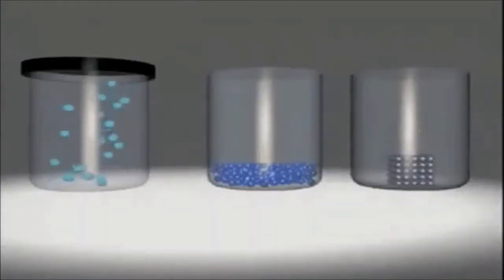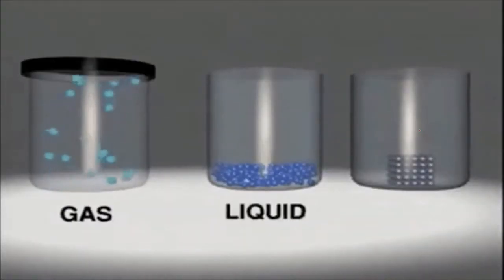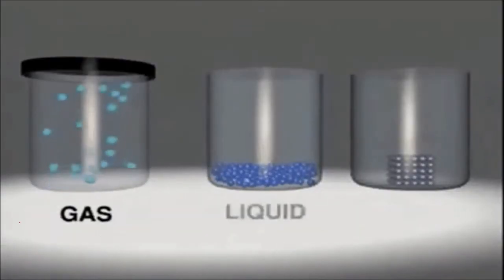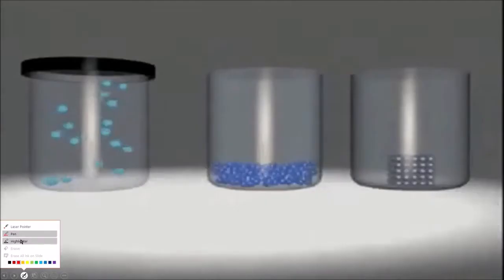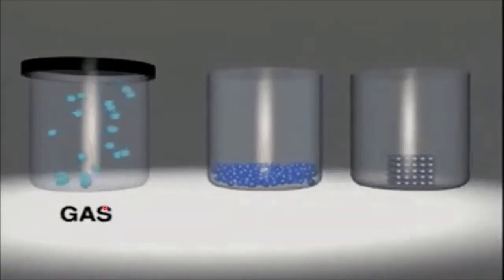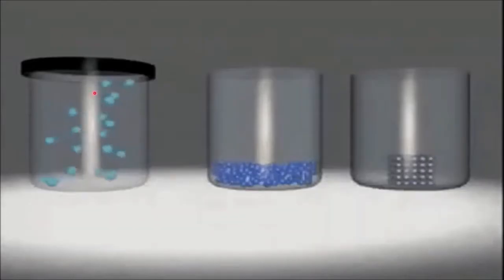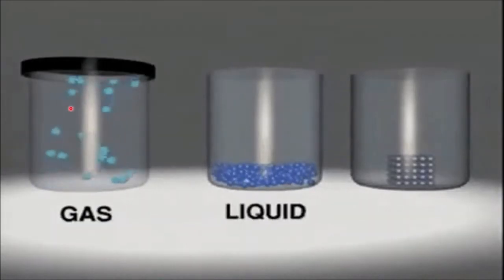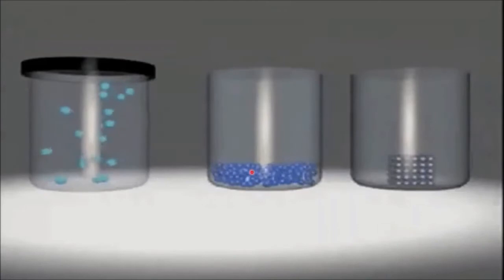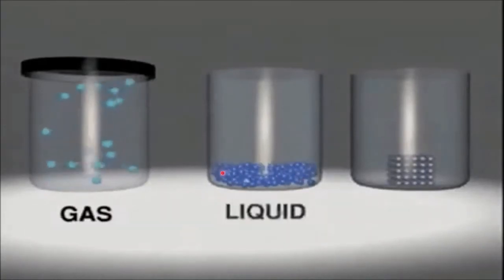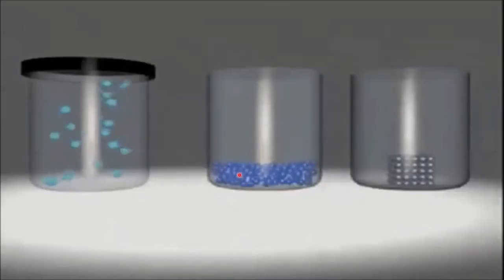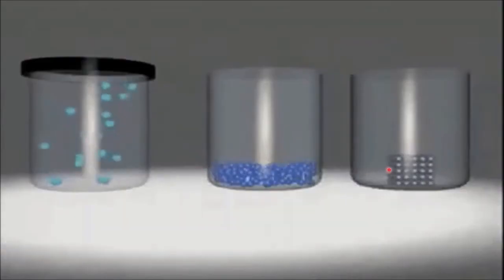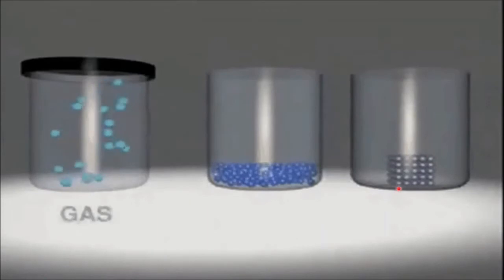So if I show you this, this is sort of a simulation, or GIF, showing the difference. On the left hand side is gas. As you can see, the gas particles are expanding away from each other. The liquid molecules are sort of moving, but not really going anywhere in the container. And then the solid is just still.